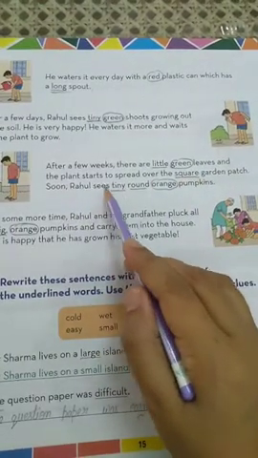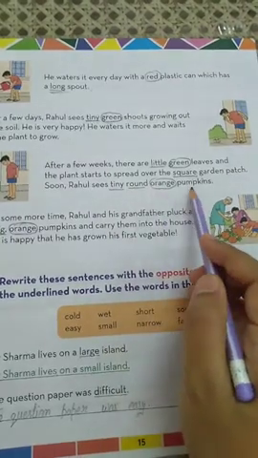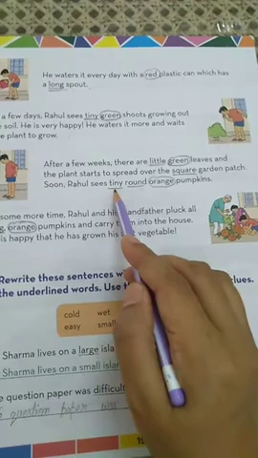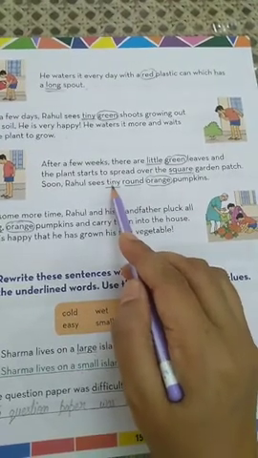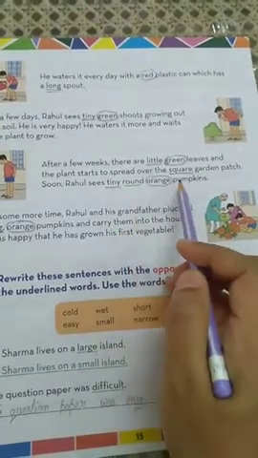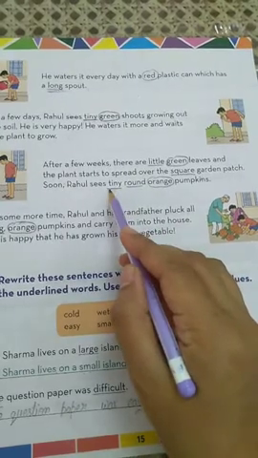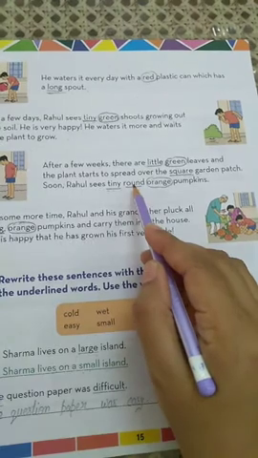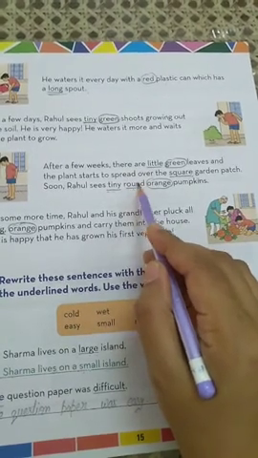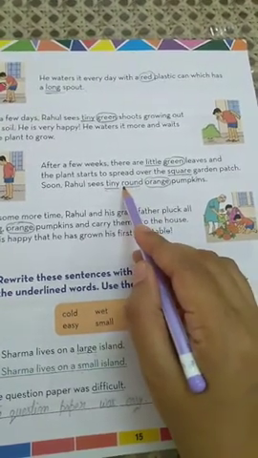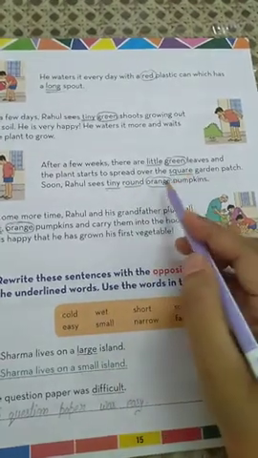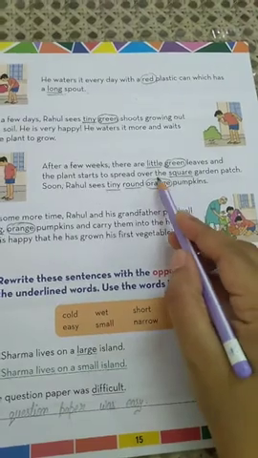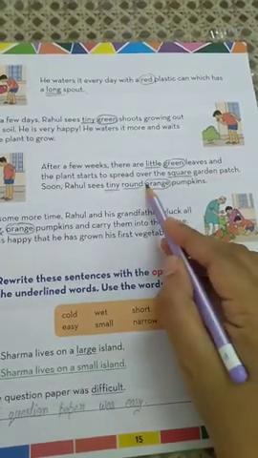Soon Rahul sees tiny round orange pumpkins. Tiny means small, this word describes the size of the pumpkin, so we have to underline it. Round is also a shape. This word describes the shape of the pumpkin, so we have to underline round also. Then orange is a color, so we have to circle it.